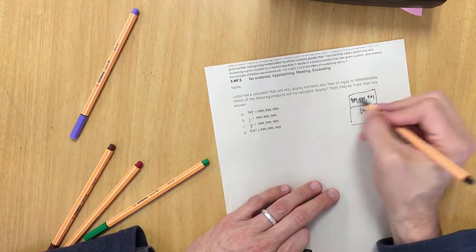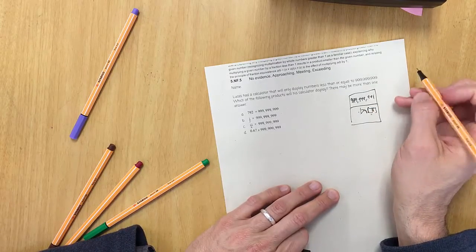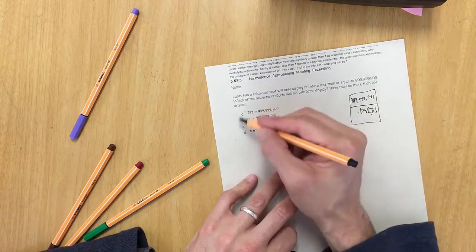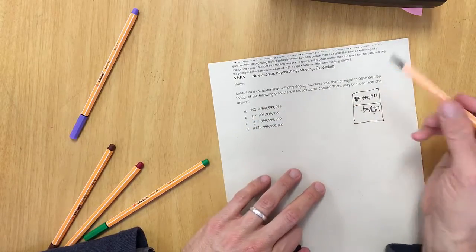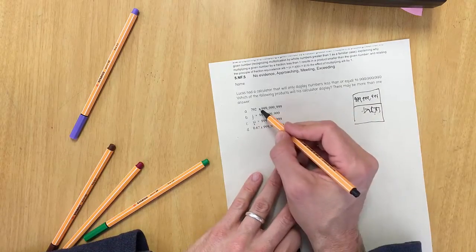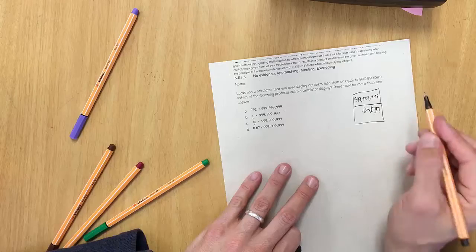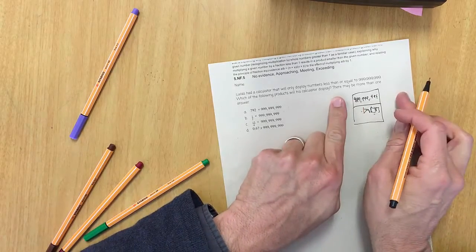That's the largest number. There's no more place value. This is the biggest number he can get. Okay, and so what this is asking is which of the following products. So if he types in 999,999,999 times 792, is the answer going to be able to be displayed on this? So does the number get bigger?